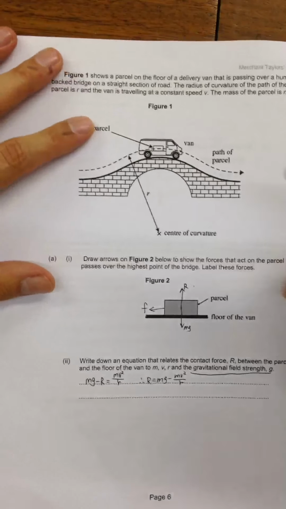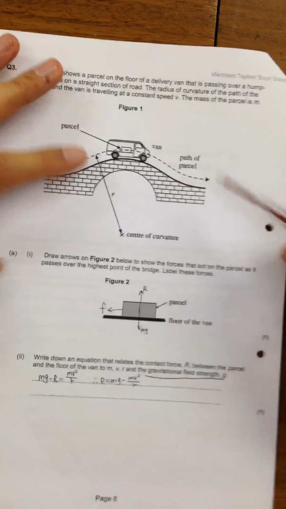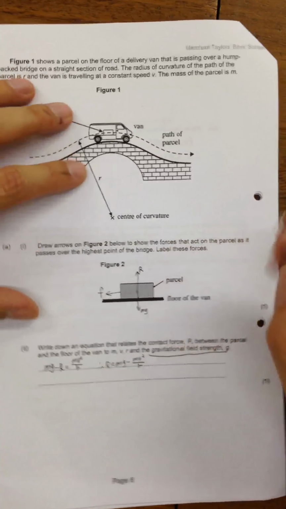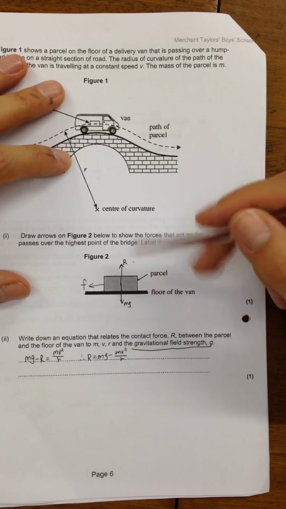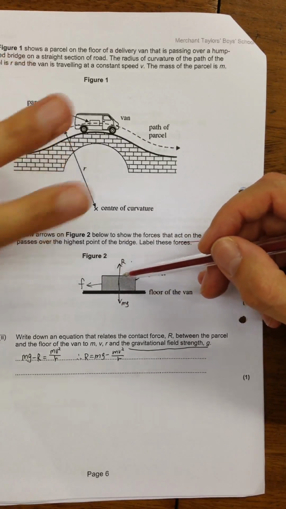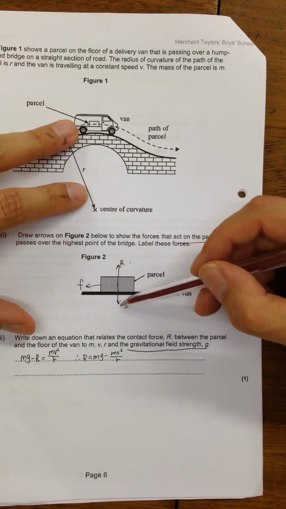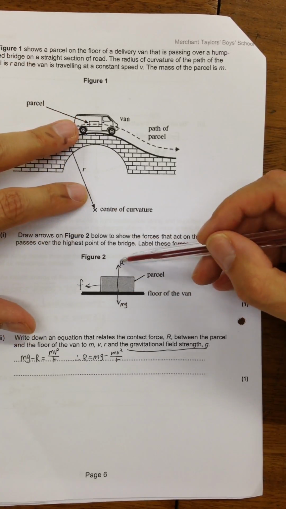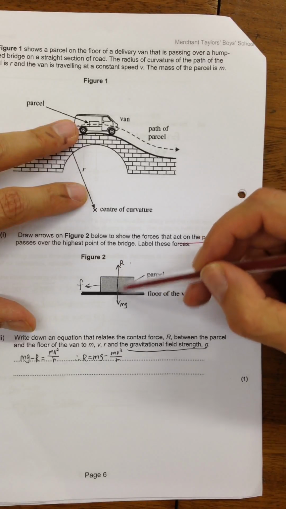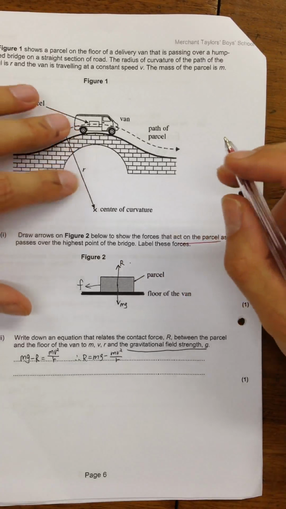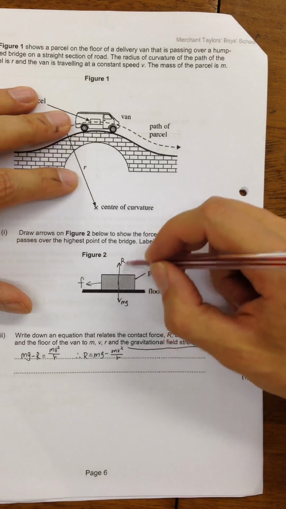Okay. Question 3, the car going over the humpback bridge, van rather, going over a humpback bridge. Label the forces acting on the parcel. Okay, this diagram isn't correct. First of all, there are two forces acting, the weight of the parcel and the reaction force. Draw them with a ruler, please. I want them to both be straight lines. But these are okay.